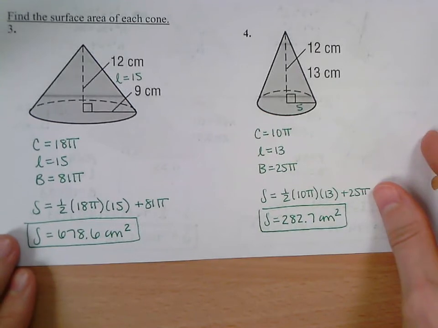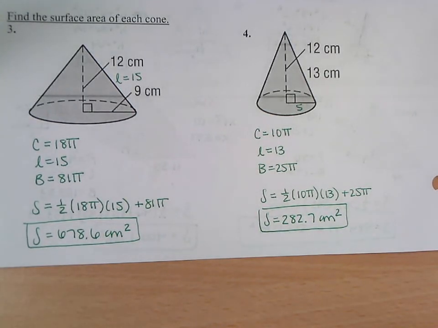All right, and when you are done, I'm going to show the answer up here. When you're done, you can check it. And then let me know if you have any questions before you go.